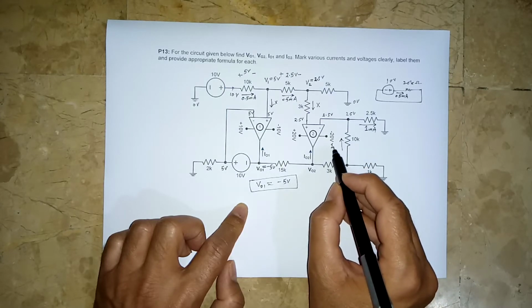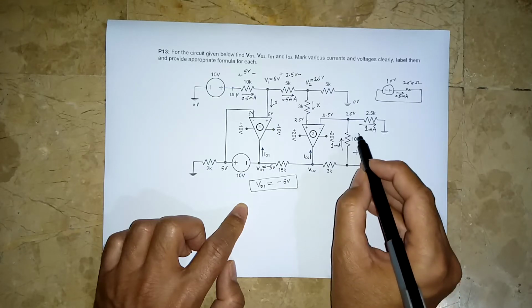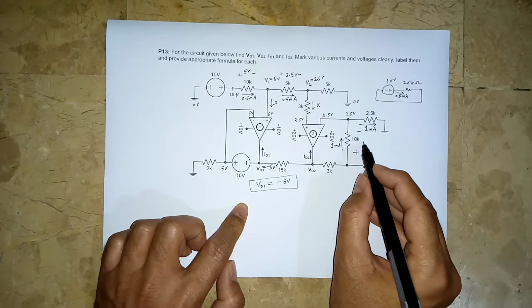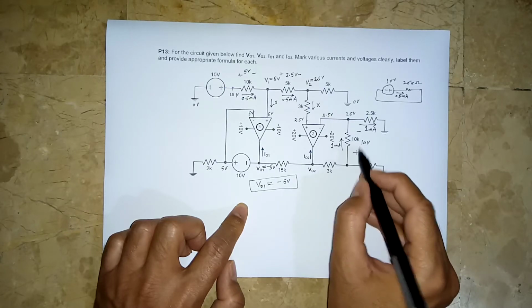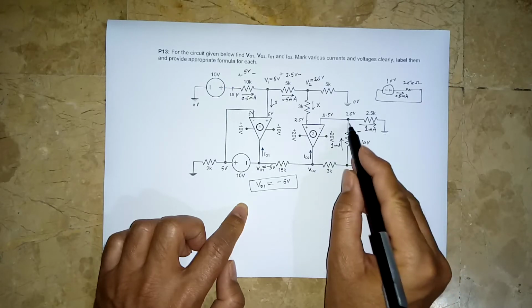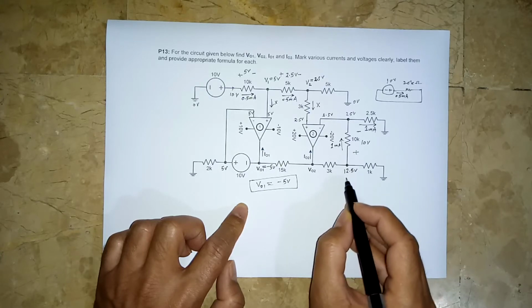1 milliampere current comes from here, and the direction says this will be the polarity across this 10k resistor, and we will have 10 volts across this. 1 into 10, 10 volts. This is at 2.5 volt. The lower potential is 2.5 volts, so higher potential would be 12.5 volts.